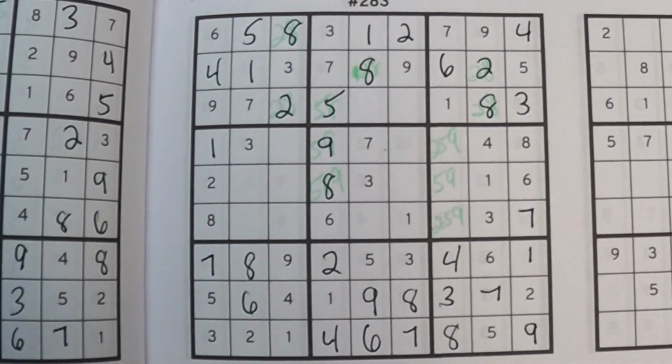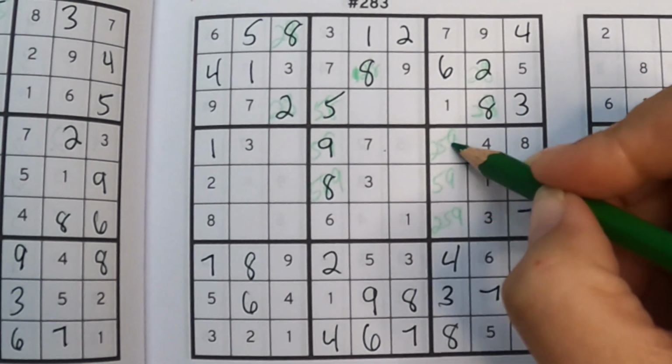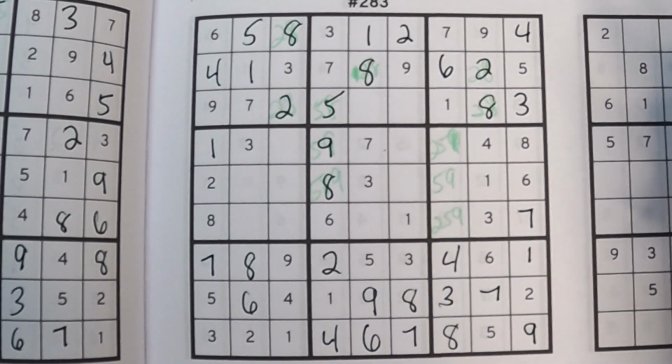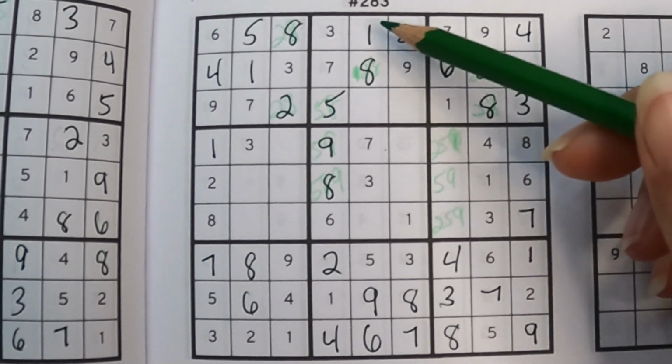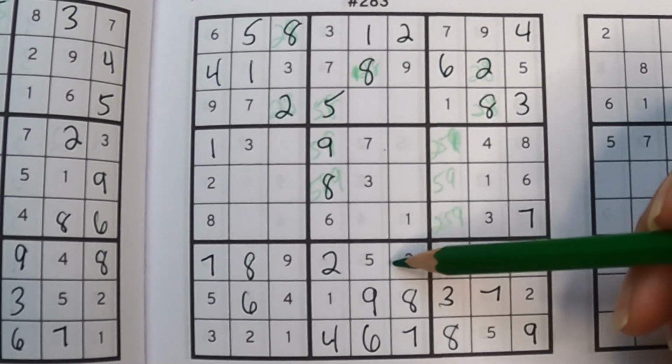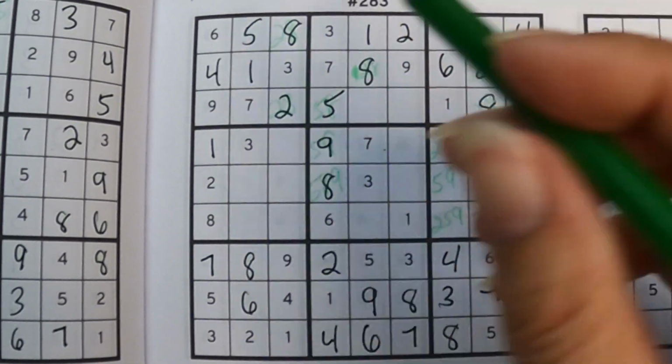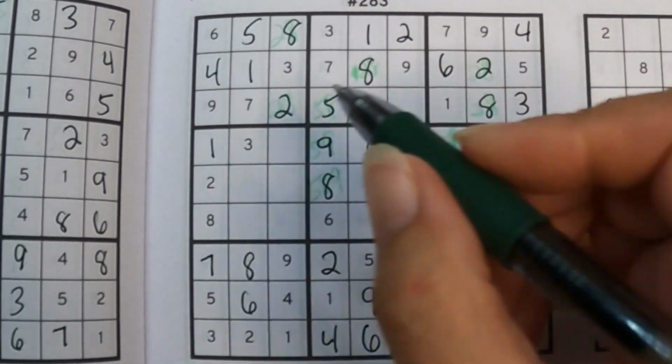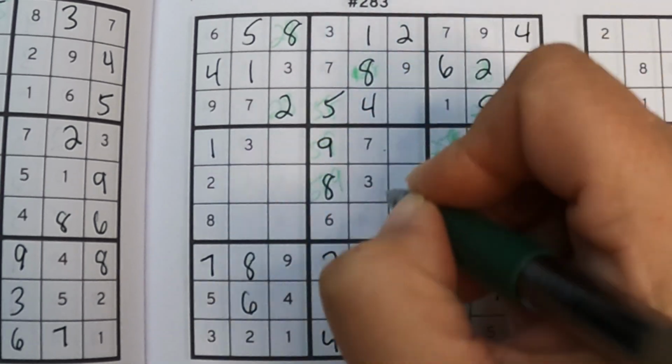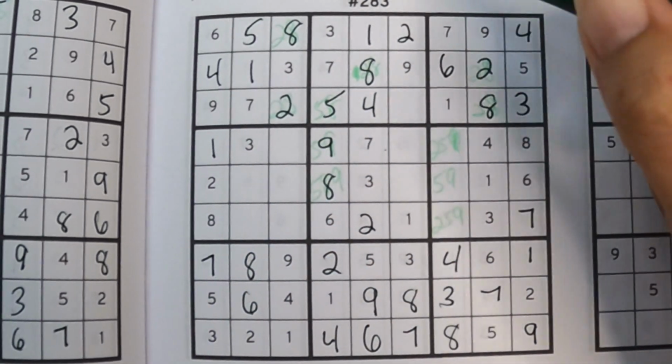Let's do some cleanup. With that 9, we can get rid of this 9. All right, for this column, we're missing 2 and 4. We've got a 2 here, so 4, 2.